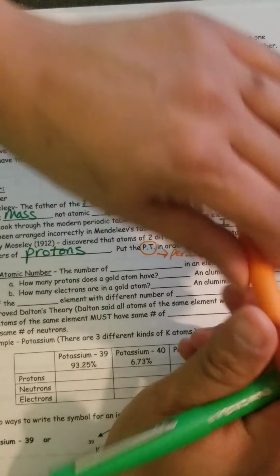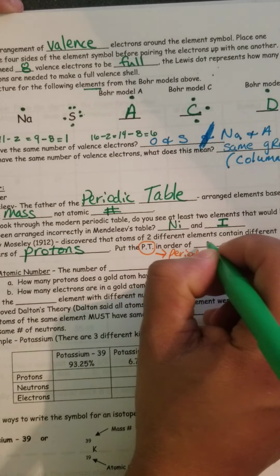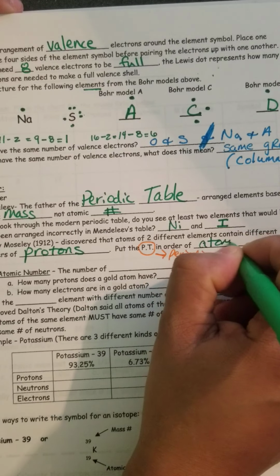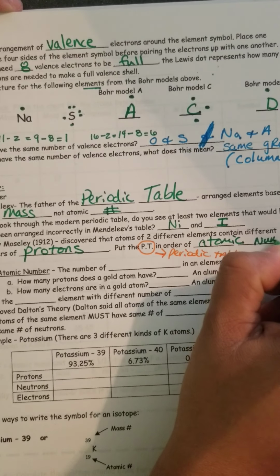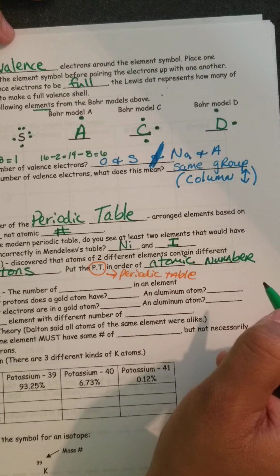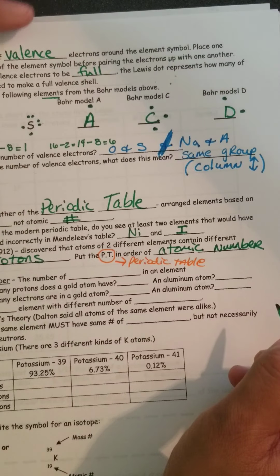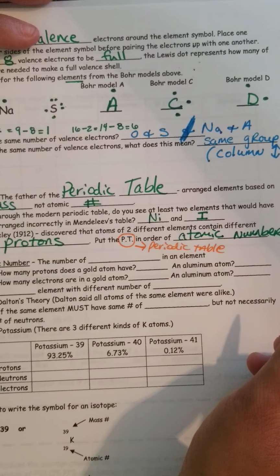So the shortcut written is PT, in order of atomic number. So again, it was trying to be rearranged. So let's go ahead and look at that atomic number. We kind of talked about it a little bit earlier up here and on the previous page.